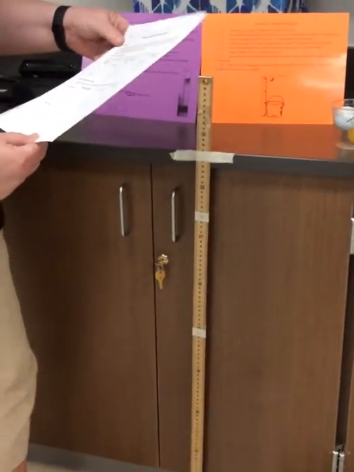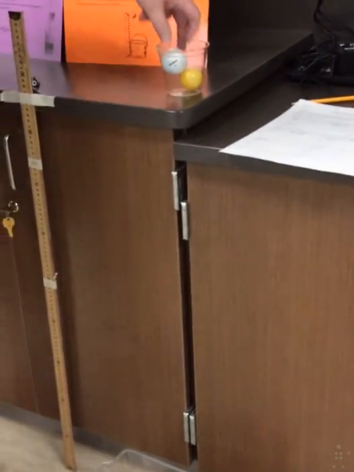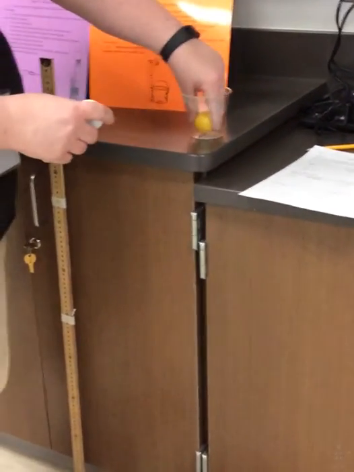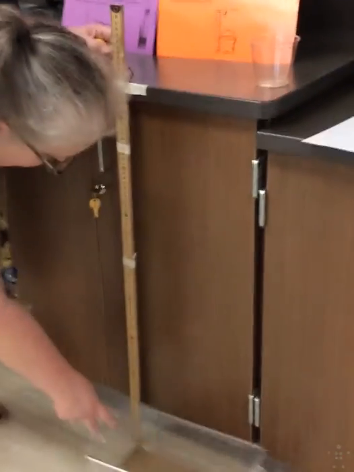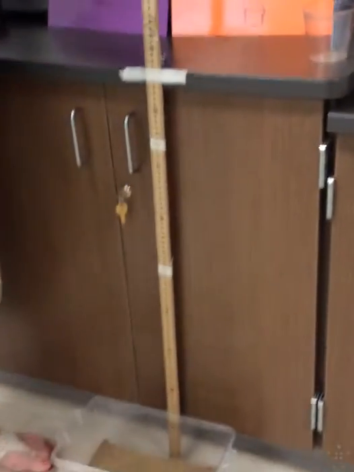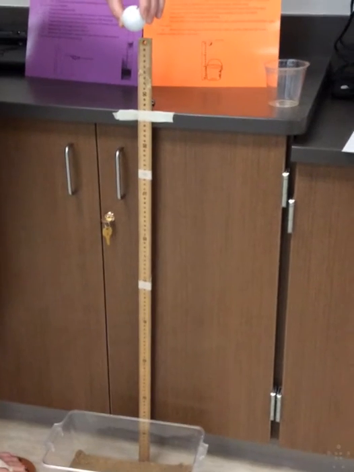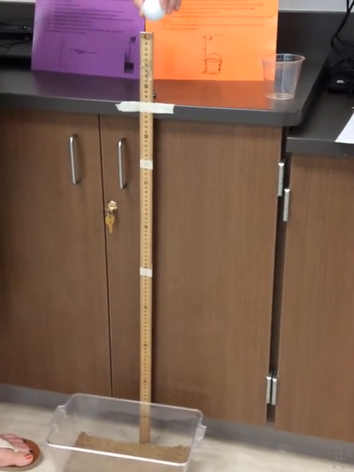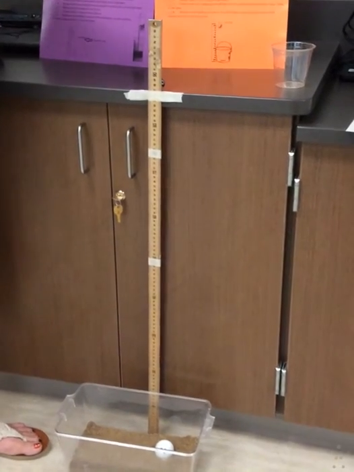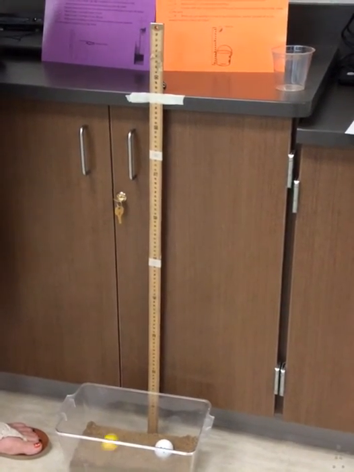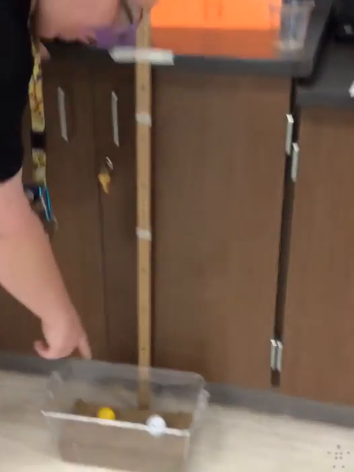All right, second is the bucket of sand. This time we're going to be looking at if it makes a difference how much mass an object has. So you're going to have a golf ball and a ping pong ball. And again, I'm going to move this bucket over here a little bit. You're going to drop them from a meter, which means from the top of the stick. So you're going to drop the golf ball, and then you're going to drop the ping pong ball, and you're going to look to see how much of a dent.